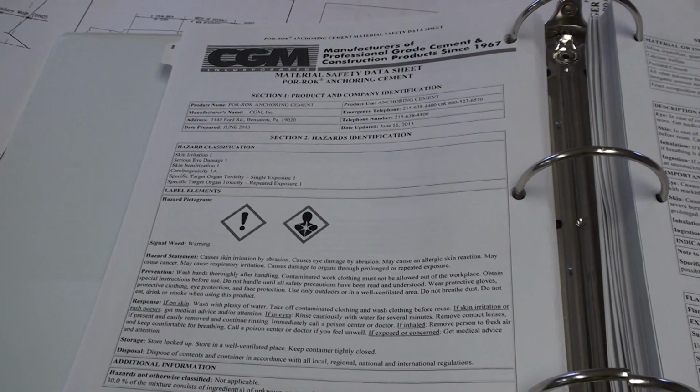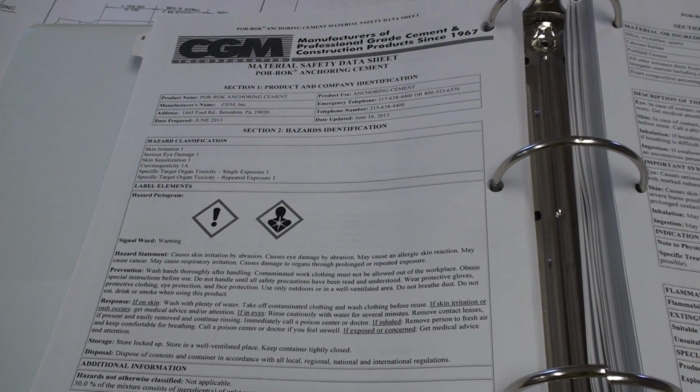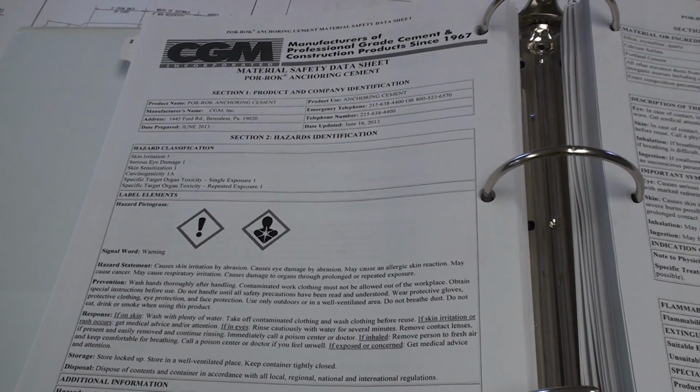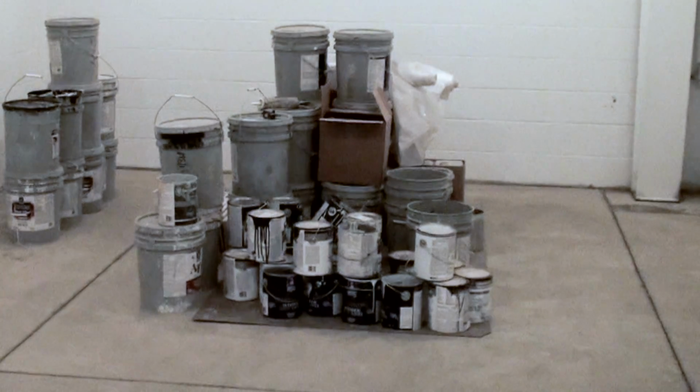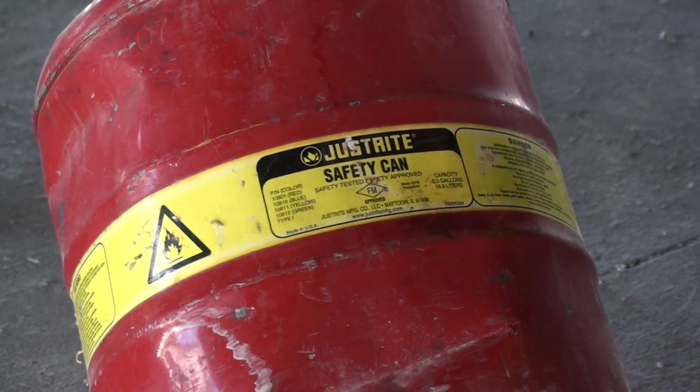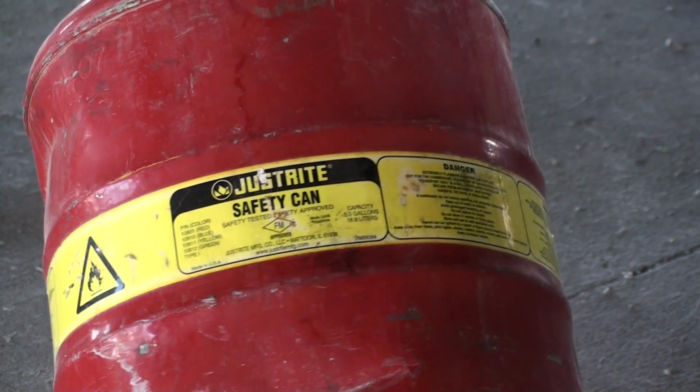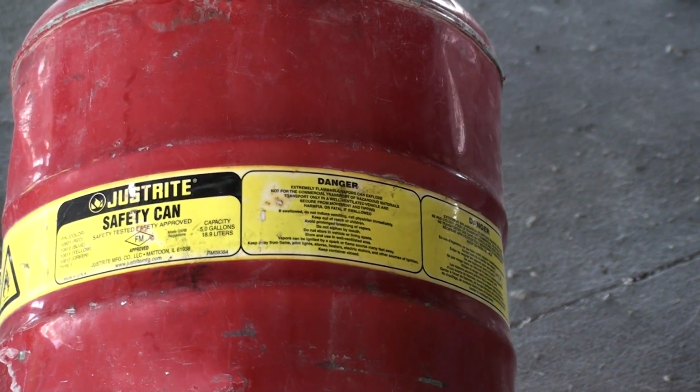Our program will inform you about each hazardous item on the job site, the dangers associated with these materials, how they affect your health, how to protect yourself against harmful effects, and how to treat yourself or others should someone become exposed to harmful materials.